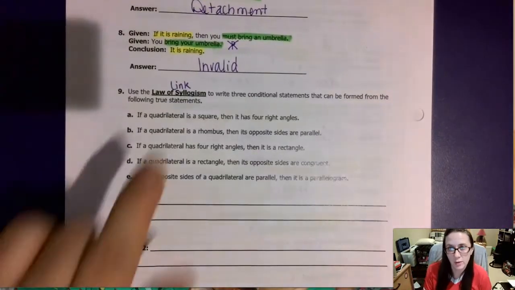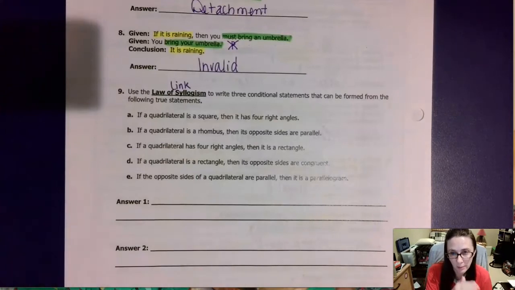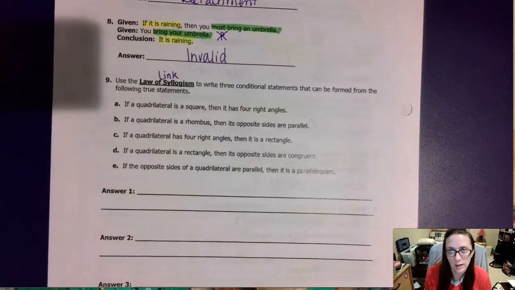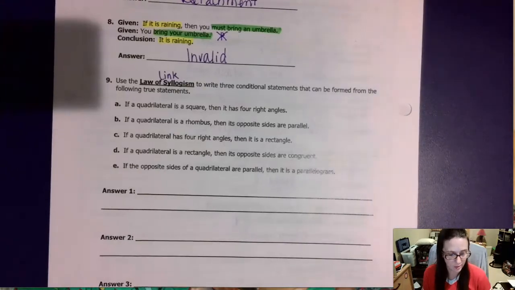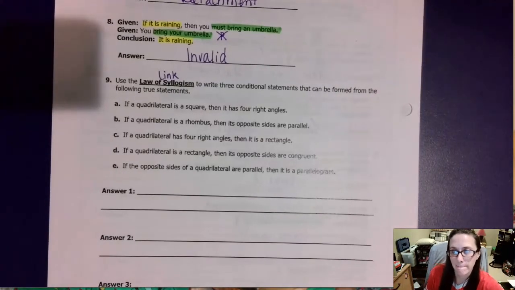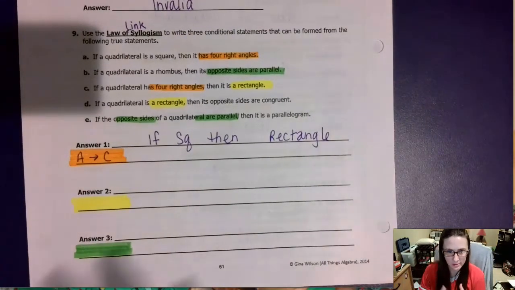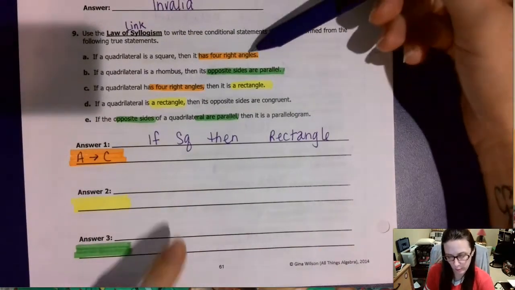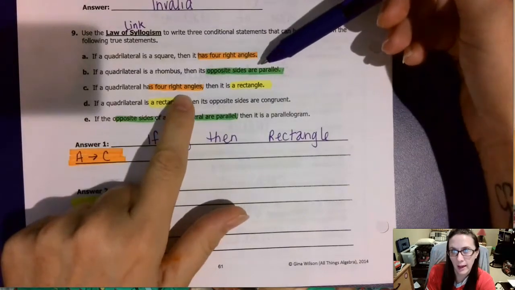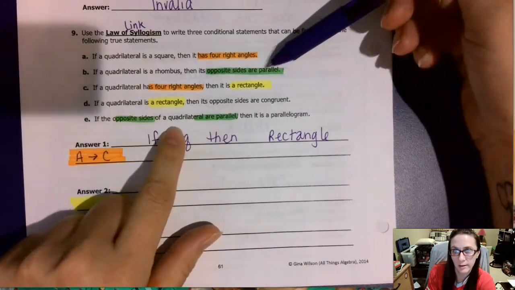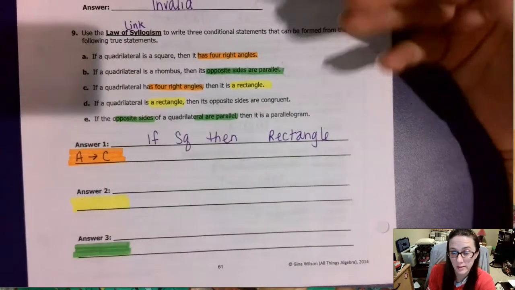Now this one, I didn't finish this yet. I'm going to pause it in a minute, but you want to link these. You want to find P's and Q's that match. So go through there and see if you can highlight any P's or Q's that match. I'm still going to use my same colors, but they don't mean the same thing this time. Okay, so I go through there and again, we're just finding ones that match. I had 4 right angles here and here. I had opposite sides are parallel here and here. I had rectangle here and here. So I had P's and Q's that match.